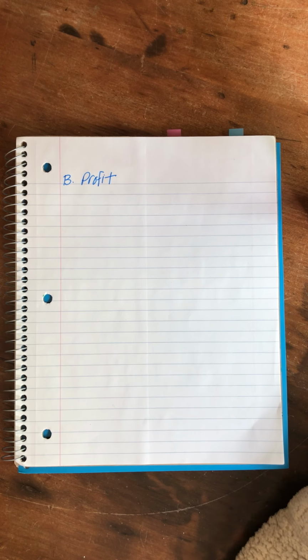The other concept that we're going to cover in this third of our business math lessons is profit. Okay, a store owner, so now we're switching our brains. We're in the position of the store owner, right?